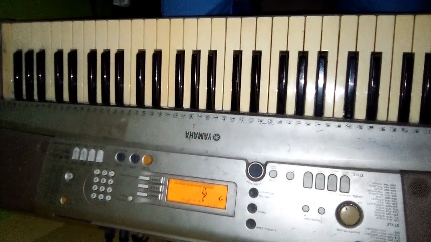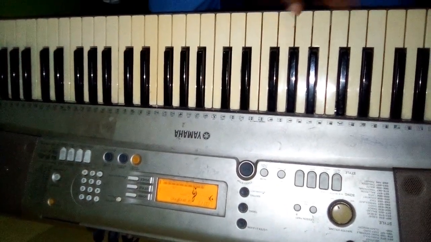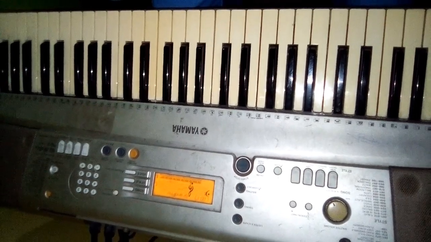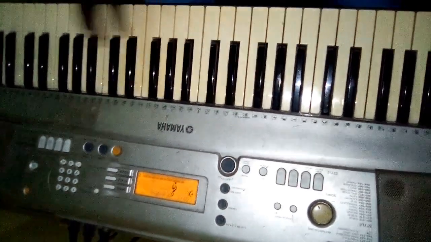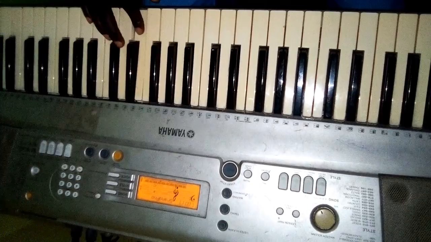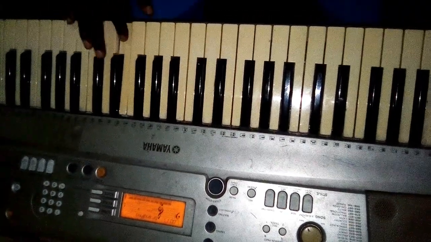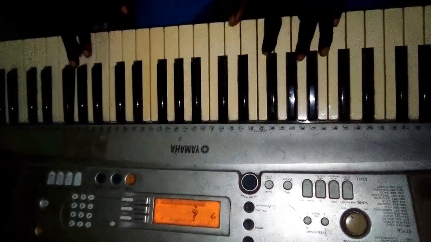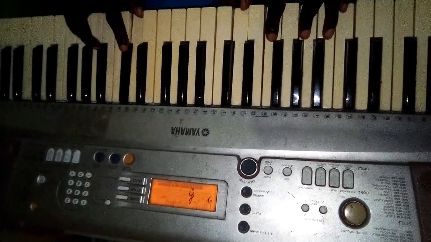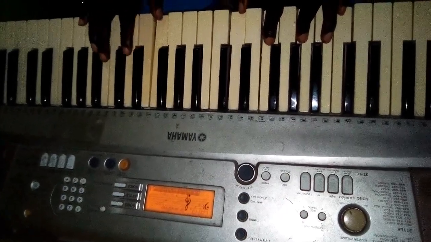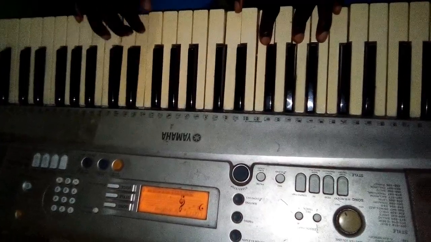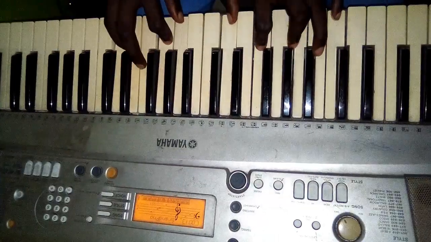So that's basically how you use the diminished scale. I'm not talking about diminished chords now. I'm talking about the scale. So you can do this. This is our diminished scale that we just derived. And we used it over A minor 7. Then we added this to it.